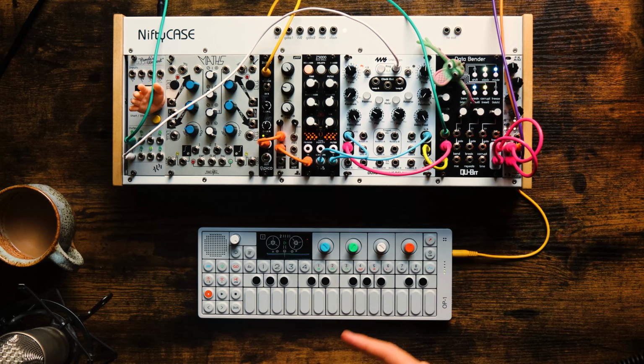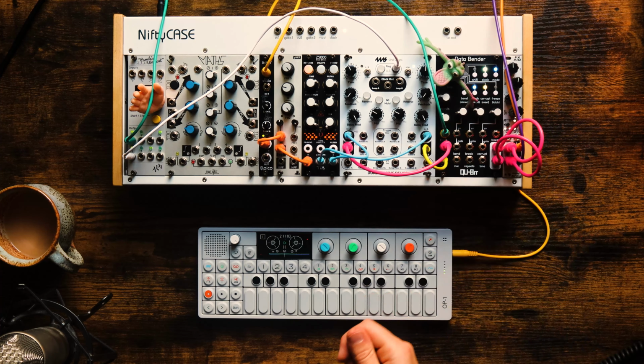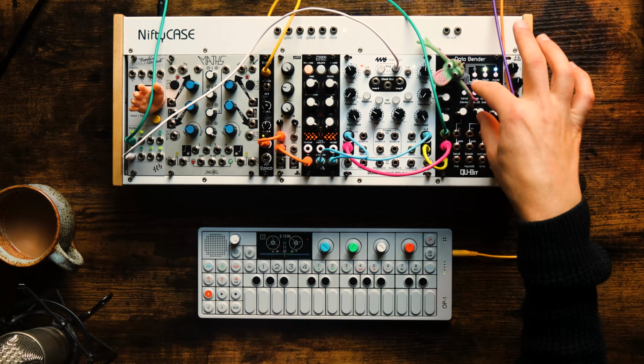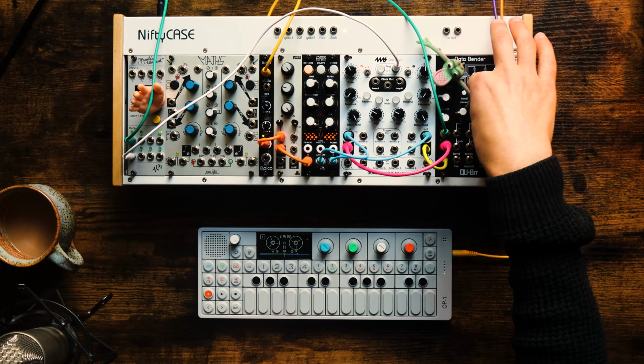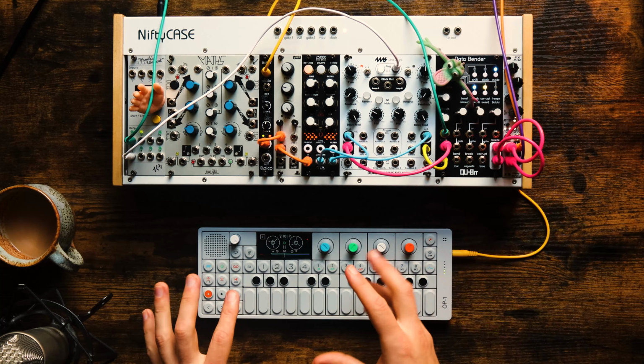So we're getting towards the end of the track now, and in the last section I brought up some of the bend just to add more variation to the drums, and I brought the break knob up a bit as well to get some rolls happening.